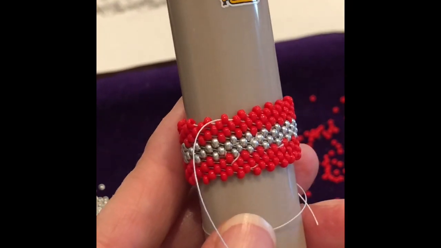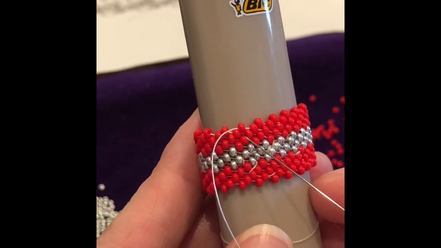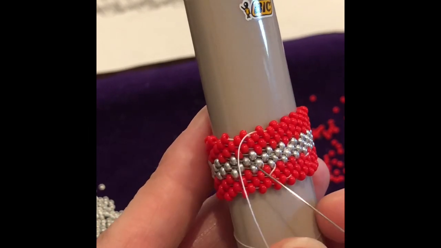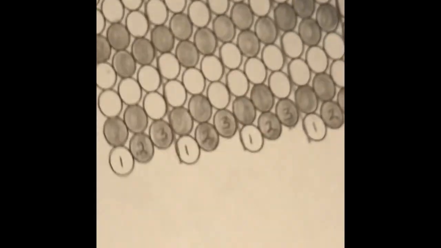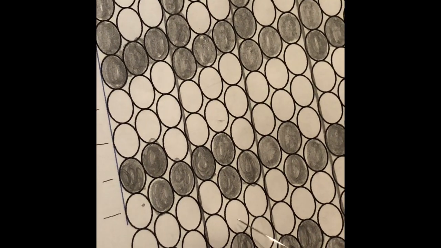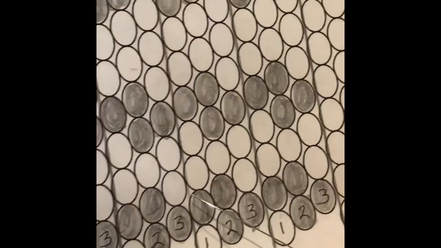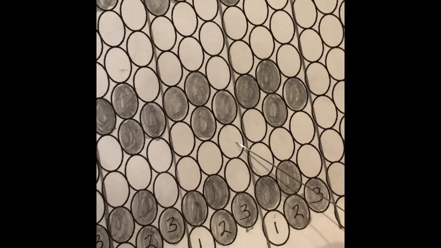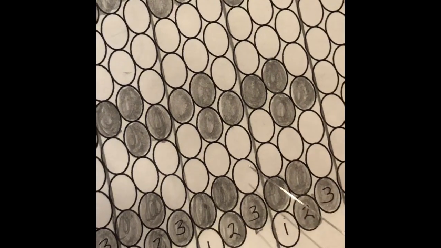There we go. 1, 2, 3, 4, 5. So on the pattern, on the paper, the red, let's see here, 1, 2, 3, 4, 5. So now I know I'm right on track.